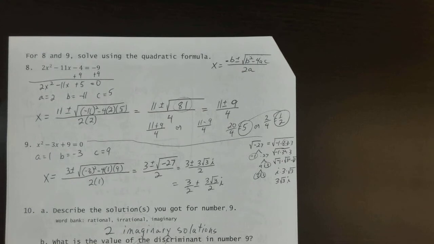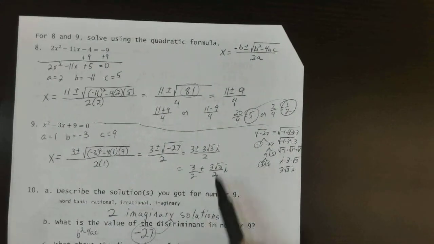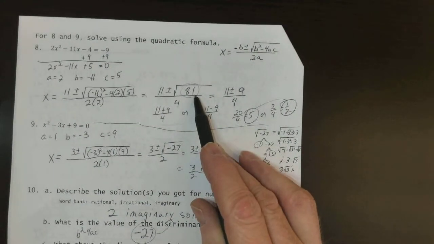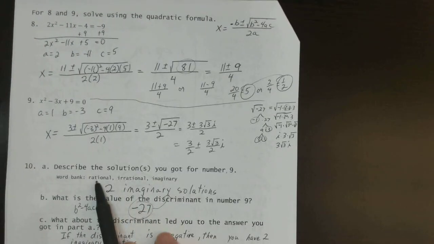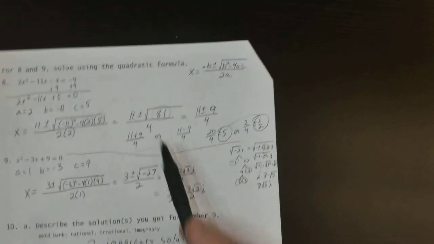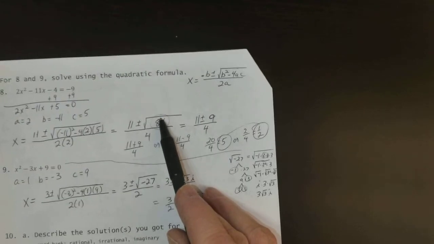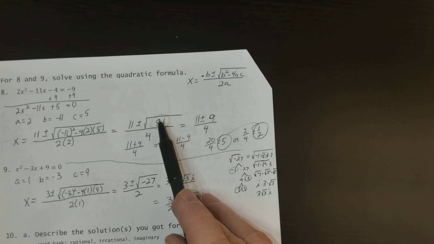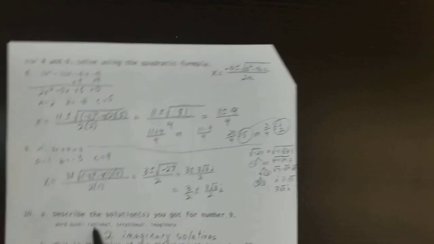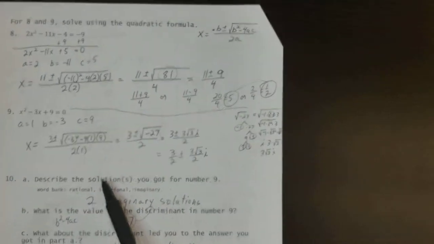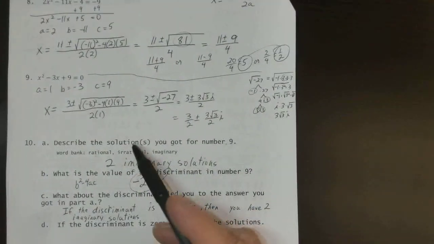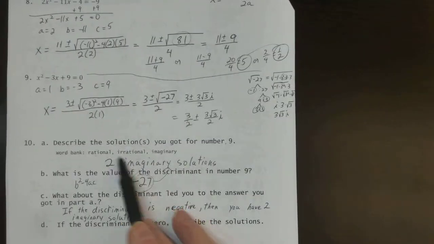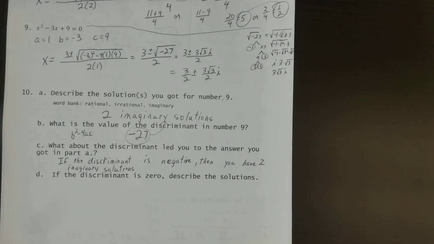answer? I would say something like, if the discriminant is positive and a perfect square, you would have 2 rational solutions. Or if it's 0, for example, if the discriminant's 0, you're going to have 1 rational solution. If the discriminant is positive but not a perfect square, you say 2 irrational solutions. So that's kind of what you do there.